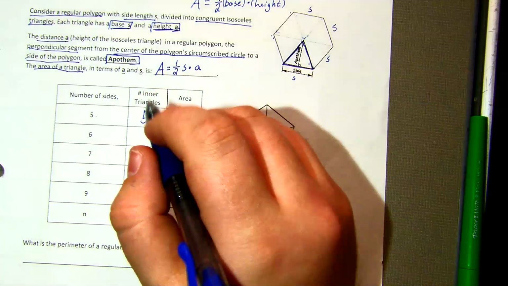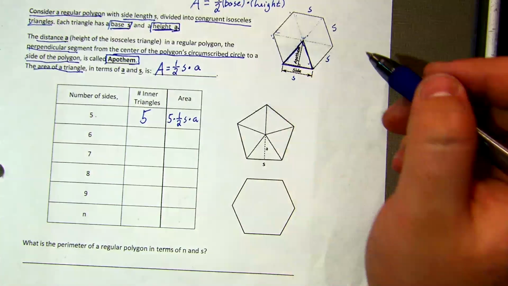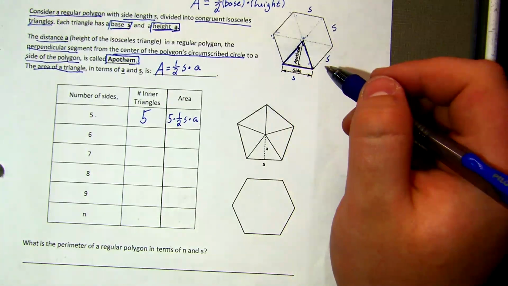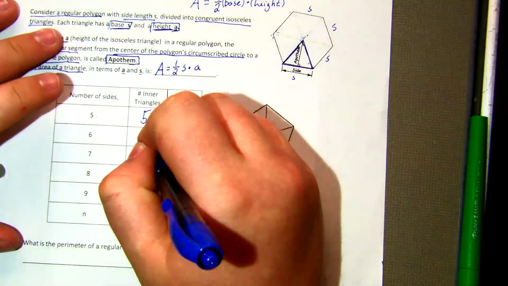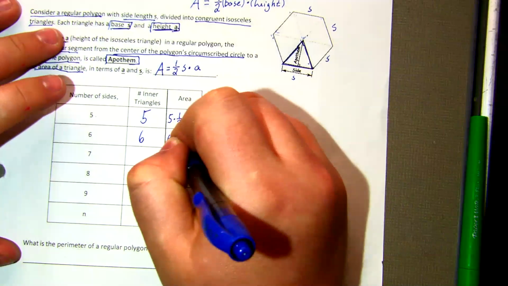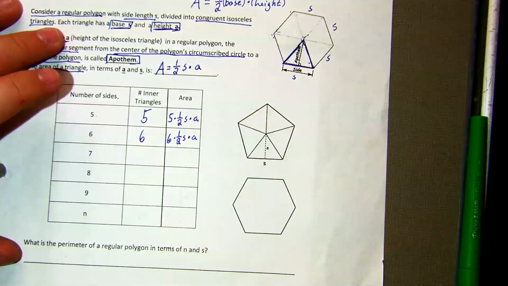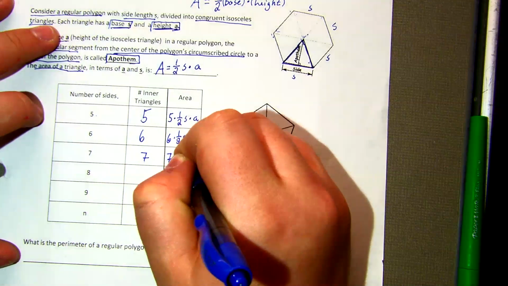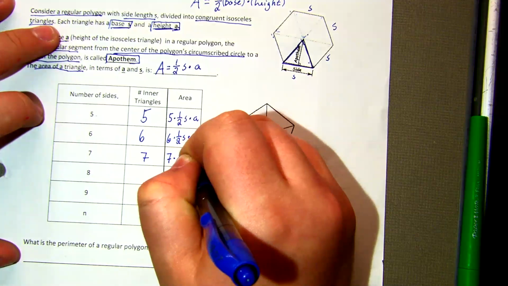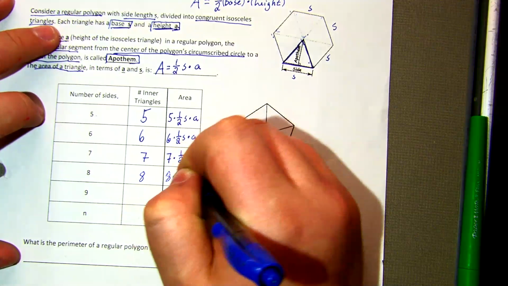Let's try it again. If we have 6 sides, how many inner triangles do we get? 6. Perfect. Which means that our area is 6 times 1/2 S times A. We can continue filling out this table for our 7 through 9 values.